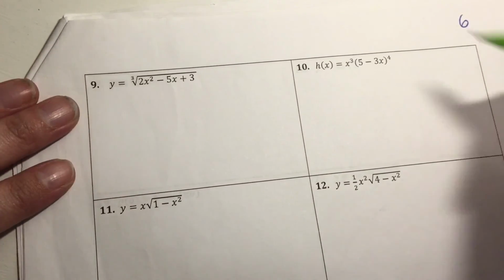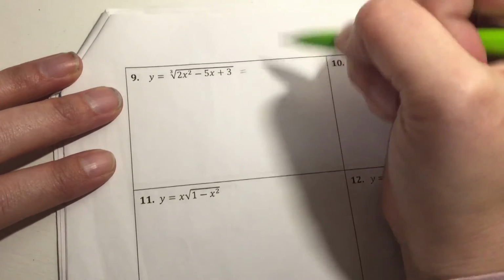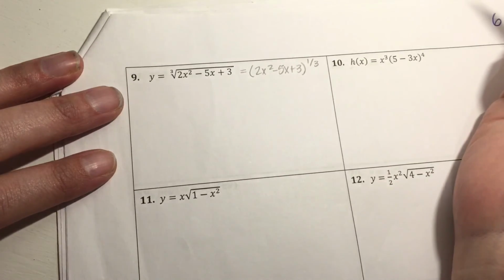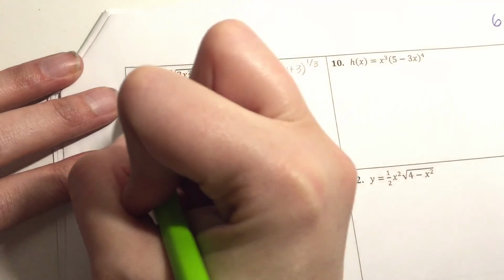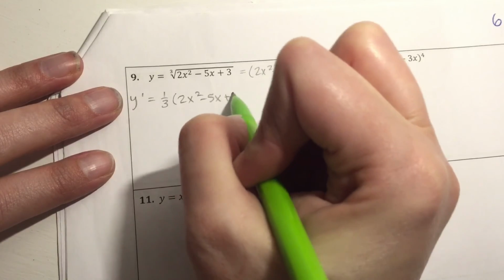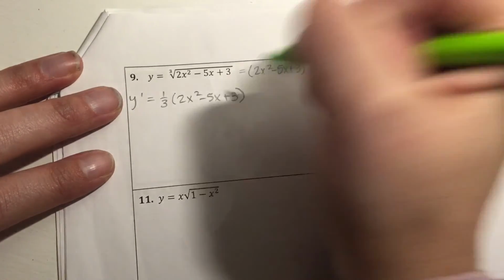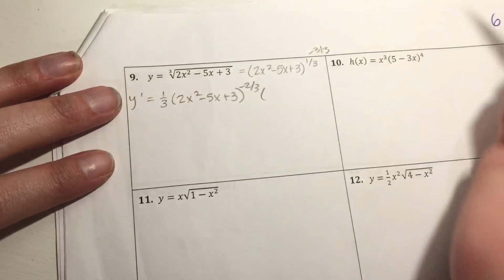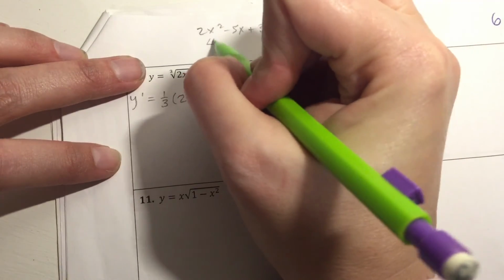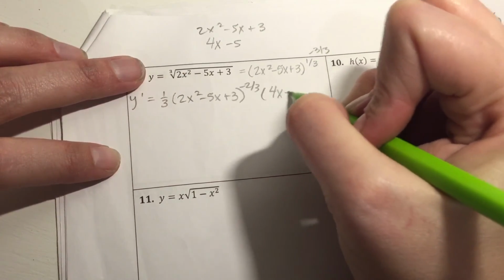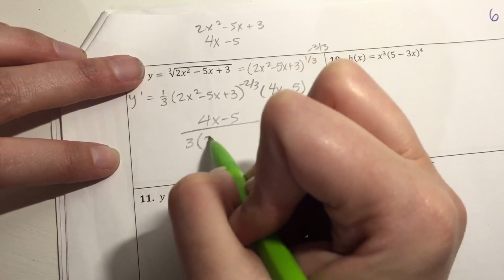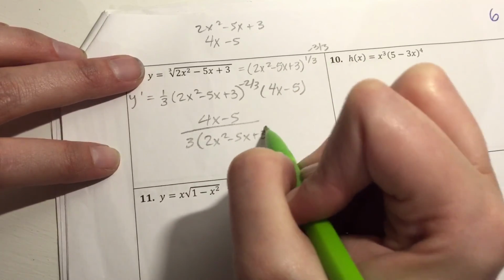Number 9 is, I'm going to write this as (2x squared minus 5x plus 3) to the 1/3. Okay. And so then I go y prime is 1/3 (2x squared minus 5x plus 3) to the negative 2/3 times, all right, the derivative of 2x squared minus 5x plus 3, which is 4x minus 5. Okay, and then so that would be (4x minus 5) over 3 (2x squared minus 5x plus 3) to the 2/3.